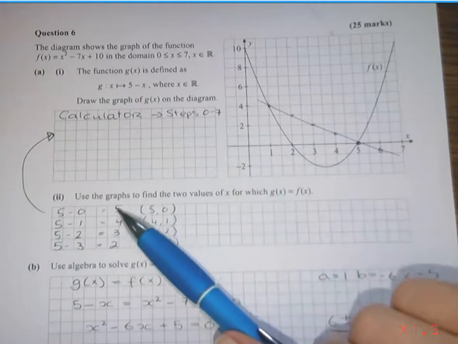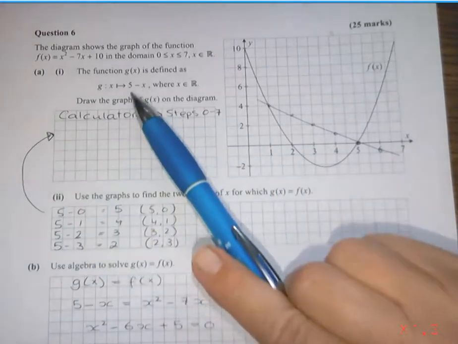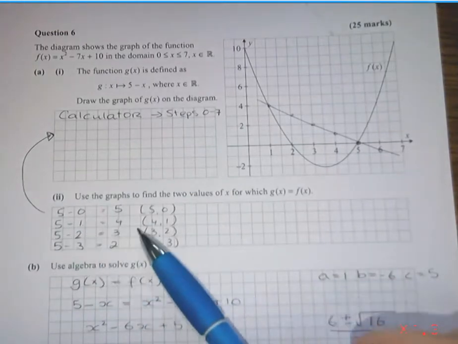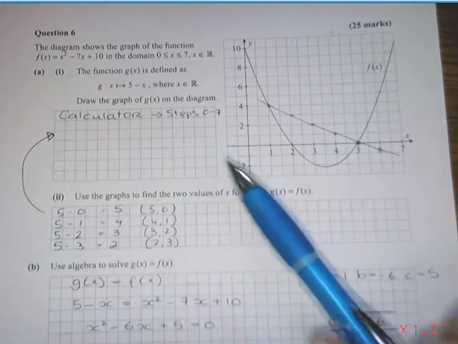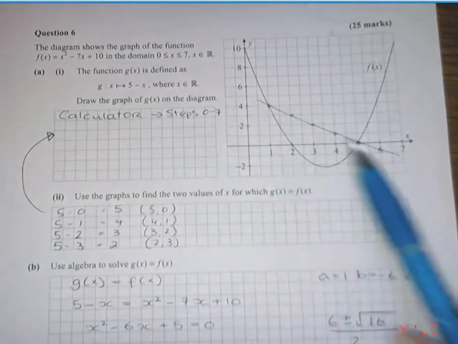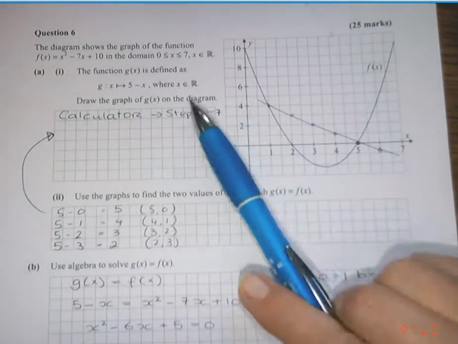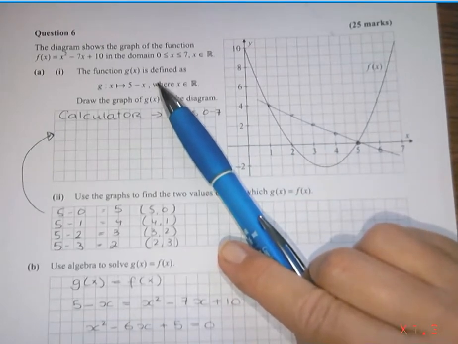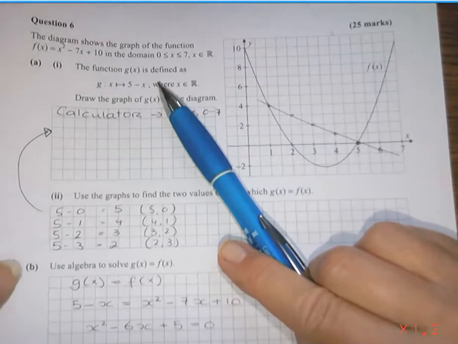Or if you had worked it out, you're just going 5 take away 0 is 5, so your point was 0, 5. 5 take away 1 was 4, so 1, 4, etc. And then you plot your points, and you get a straight line, and your line is going downhill, which you would expect because you have a minus x value. So that was part 1 and 2 done.